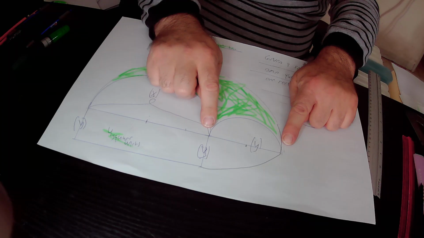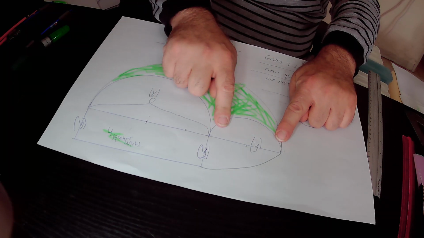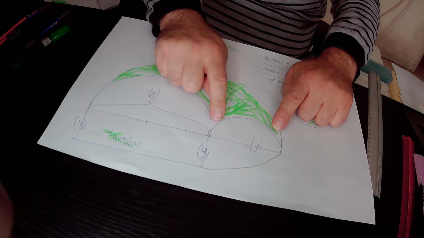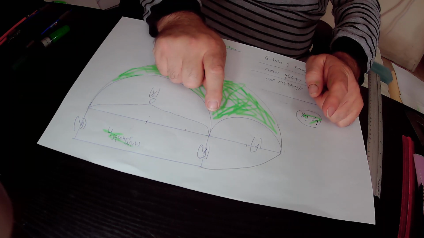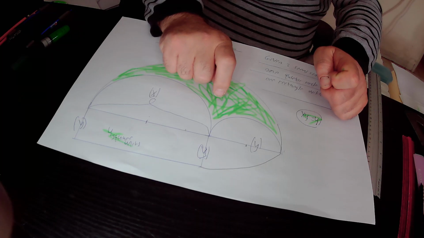Actually, they don't look equal. From the drawing you can say definitely that this length is longer than this length, but the problem is with the drawing. Actually, it is very difficult to do this drawing.